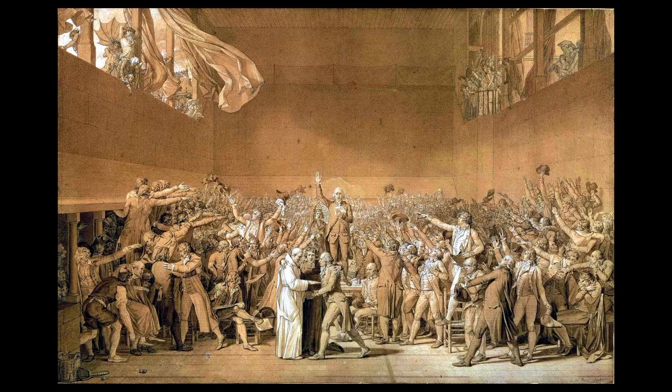All this came to an end, and it came to an end in what is represented by this image, which is called, it's actually in French, the Serment du Jeu de Paume.